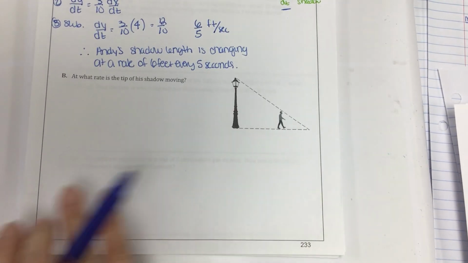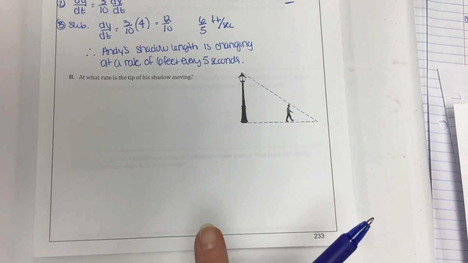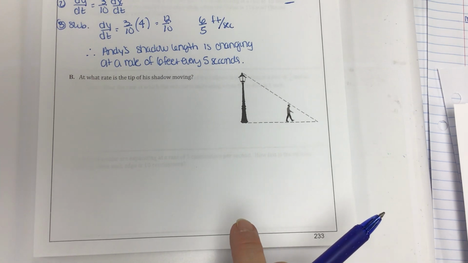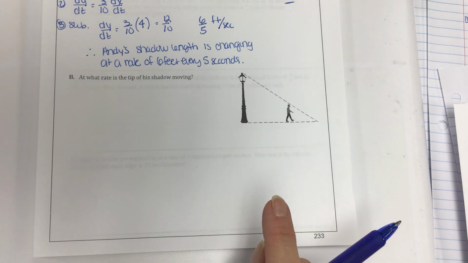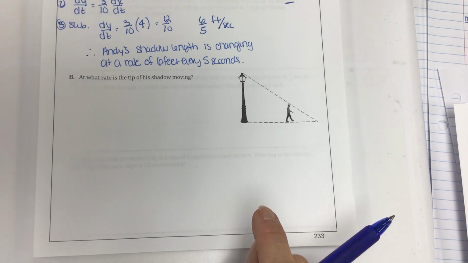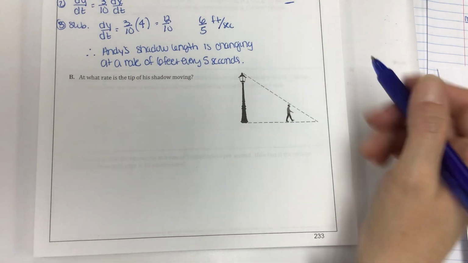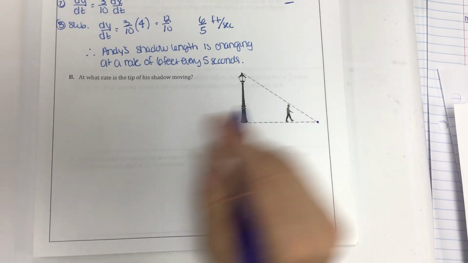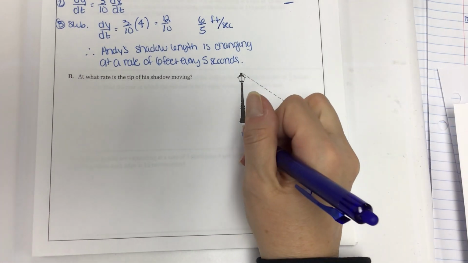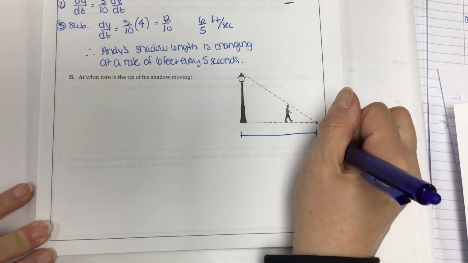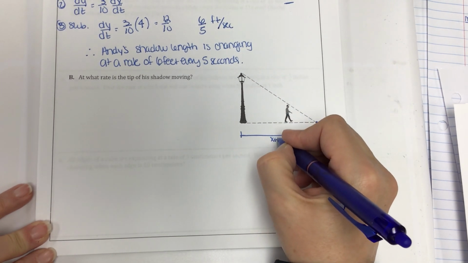All right, so now it says at what rate is the tip of his shadow moving? How does that change things? We're talking about this right here, the tip of the shadow. Well, the tip of the shadow was given by x plus y.